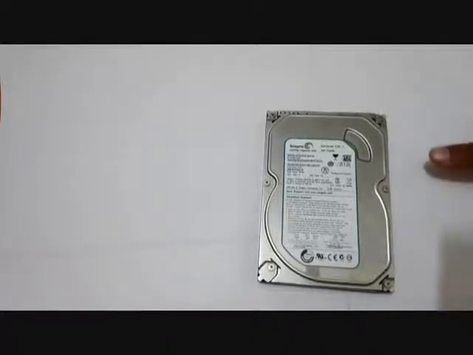And then comes the rotation per minute, the RPM. How fast does the motor inside spin, so that the platters can read and write data much faster.